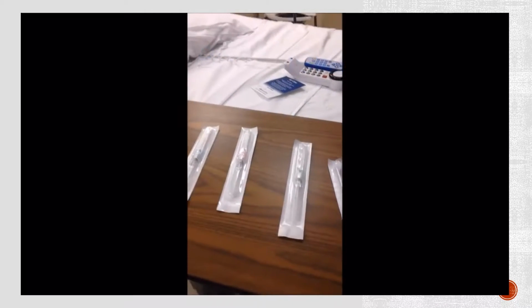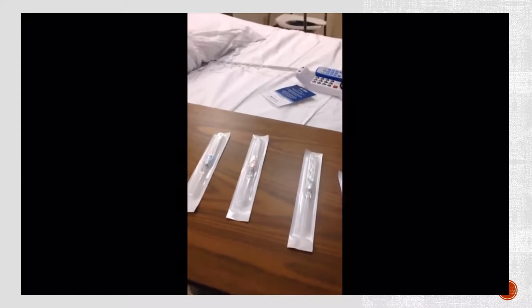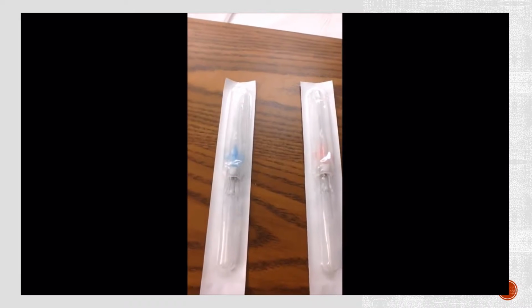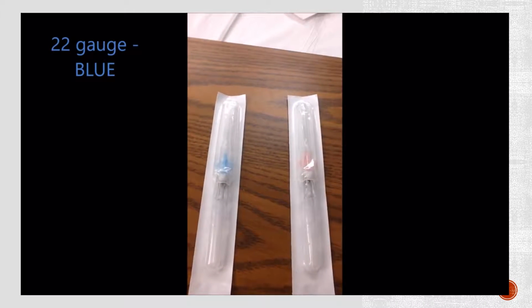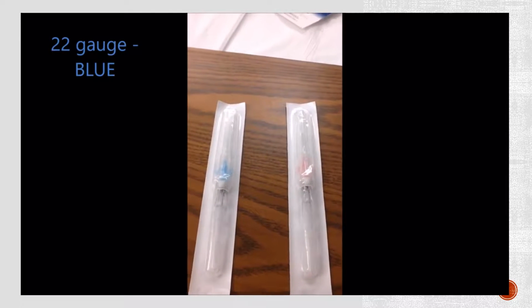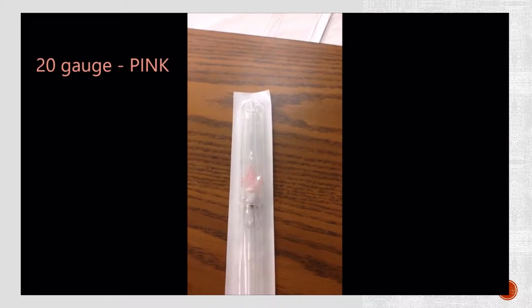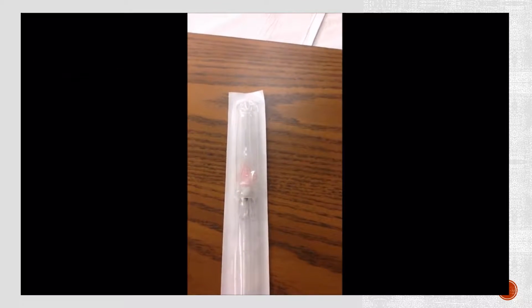Materials needed for an IV start. So here's just an introduction to some of the IV gauges. This one right here is a 22 gauge IV. It's the smallest one of the three that we have here. And this pink one is the 20 gauge IV. This is the lowest gauge you can have if you're administering blood.